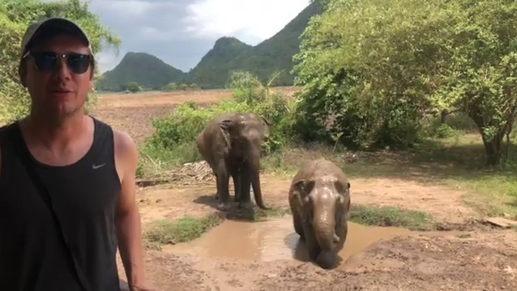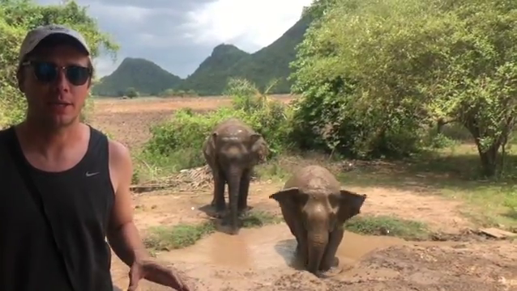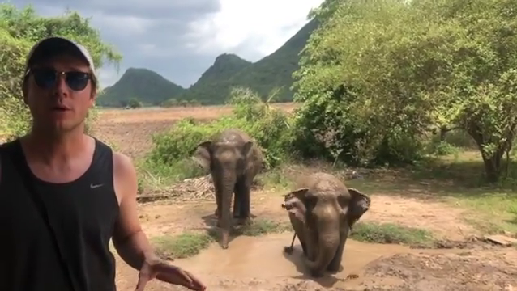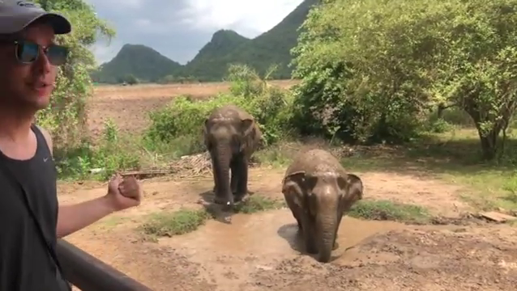Here we are at an elephant sanctuary in Thailand. Part of their folk culture is taking care of elephants and them being an important part of their lives. Today we're going to talk about the difference between pop and folk culture. I'm Mr. Coulter, and this is Human Geography.